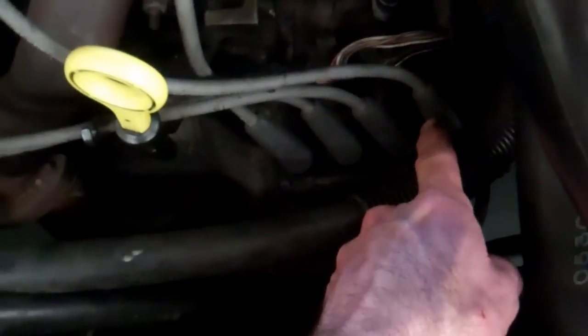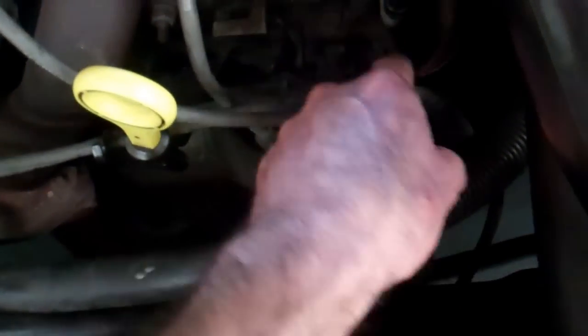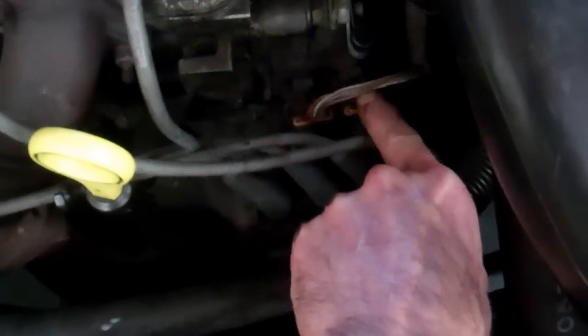Okay, so you can see here, distributorless ignition. All the electronic wires coming in here tell us when to fire. Coils built right into the plug wires that go out to our plugs. Let's go take a look at another vehicle.